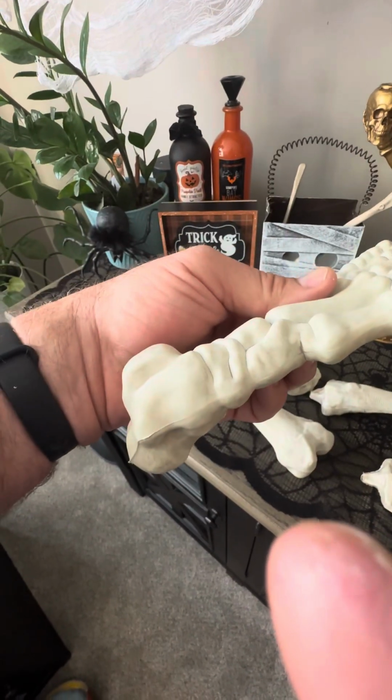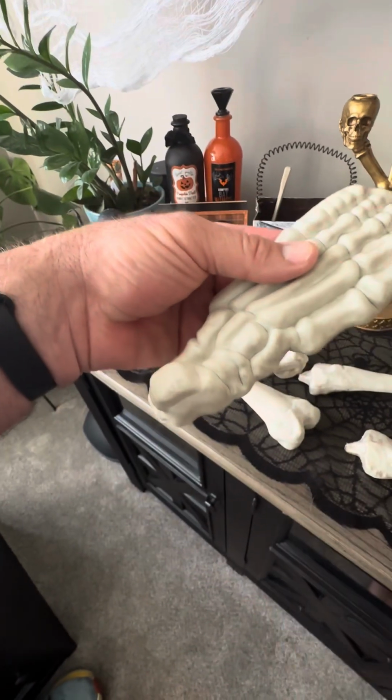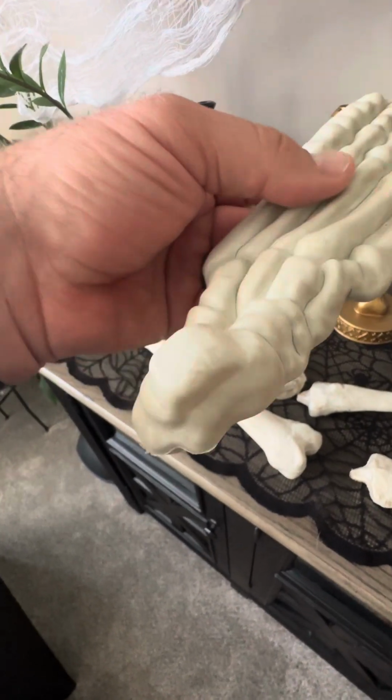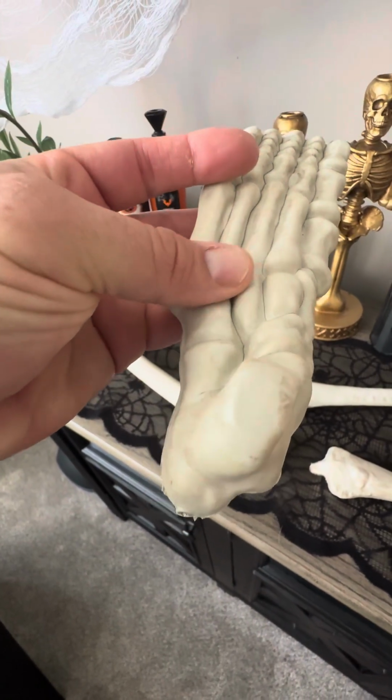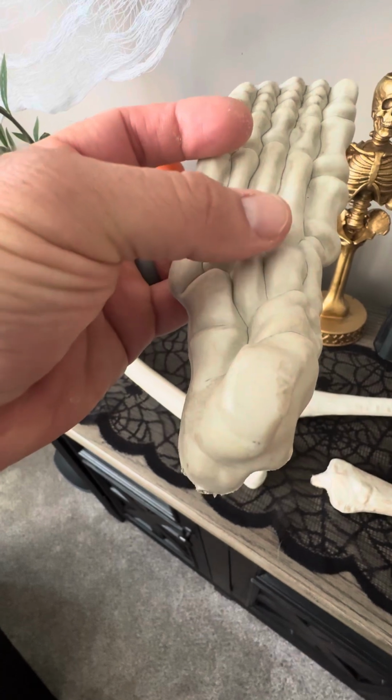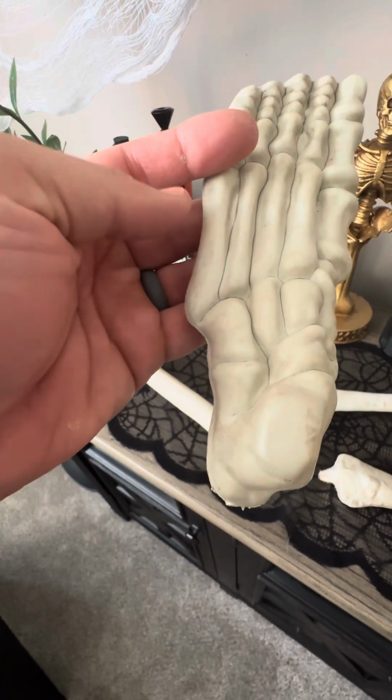There's another bone that kind of is shaped like a moon. You see this one right here. It kind of looks like a half moon. They call that the navicular. And then these right here are the cuneiforms. There's the medial, intermediate, and lateral cuneiforms.